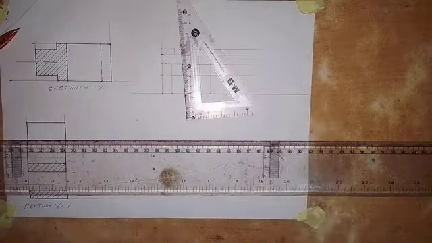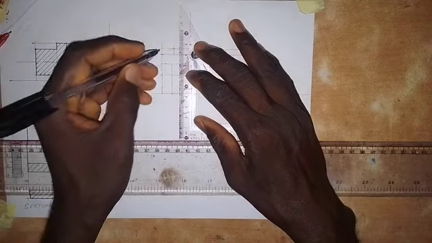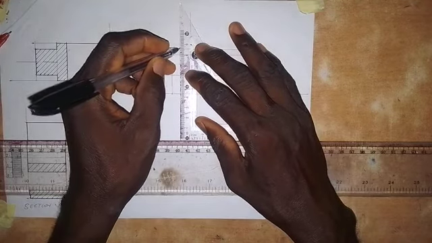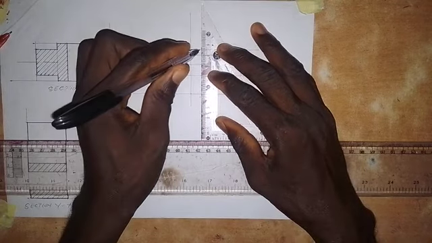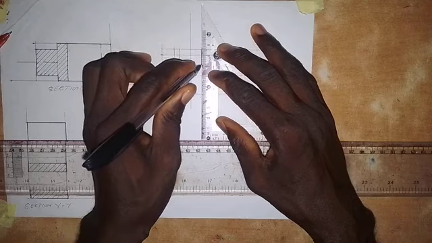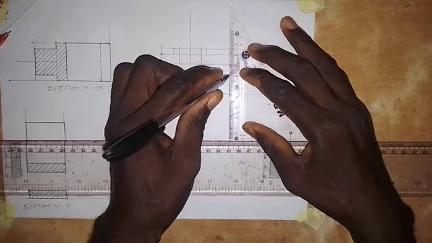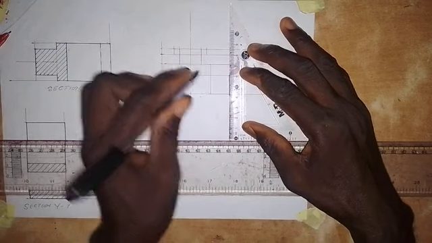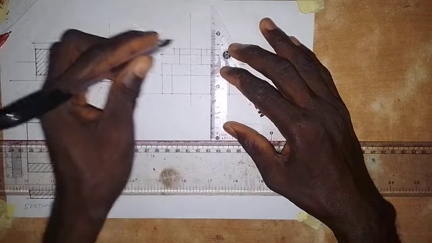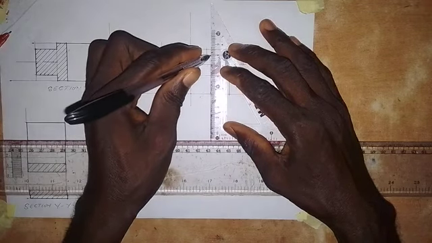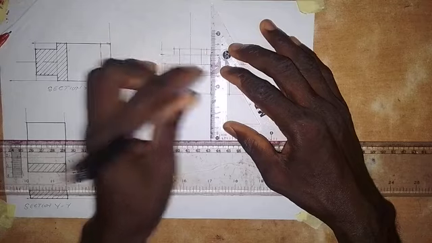And then we are going to make it a thick line. That is from here down. So we draw it, making it a thick line. And then here also we draw it, making it a thick line from here to here. And this line also, we have to make a thick line. So this line on this side will be a thick line, from here down to this point.